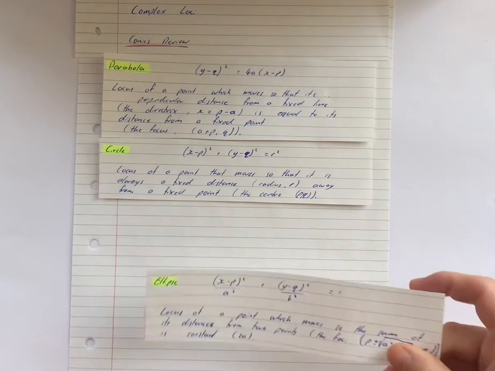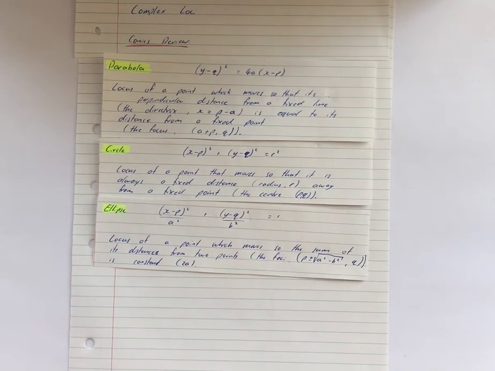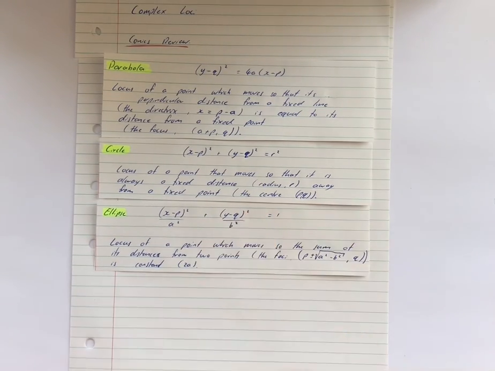Then we've got the ellipse. The ellipse is in the form (x minus p) all squared over a squared plus (y minus q) squared over b squared equals 1. Its definition, if you recall, is the locus of a point which moves so the sum of its distances from 2 points, the foci, is constant.